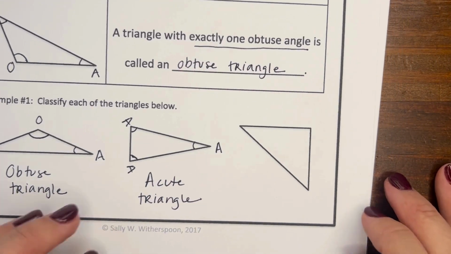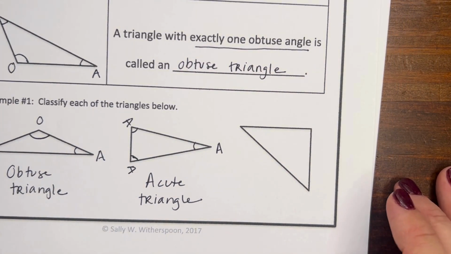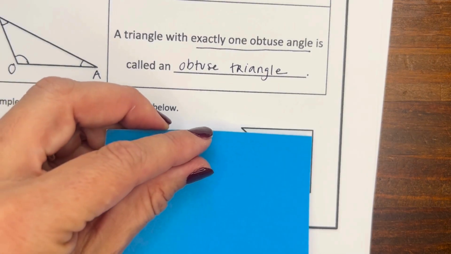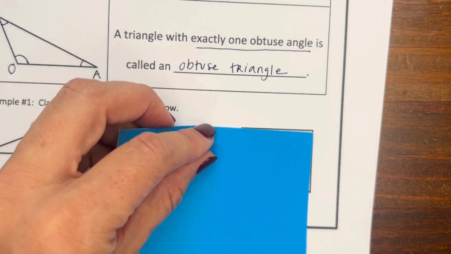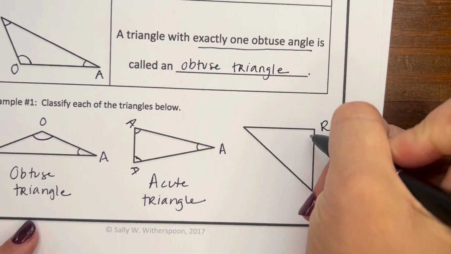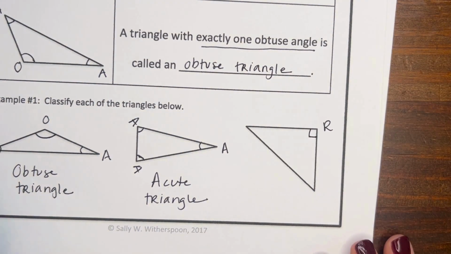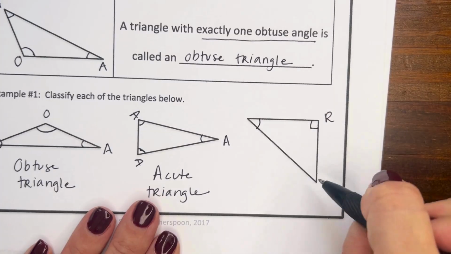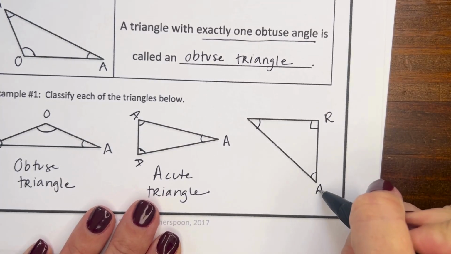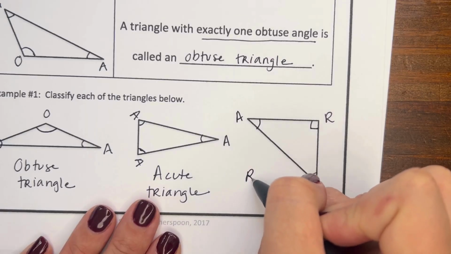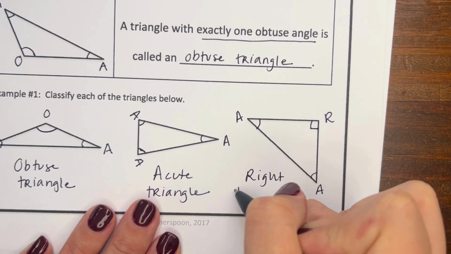Okay, last but not least, I have one more triangle here. Let's start with this angle right up here at the top. Remember, if it's a right angle, the corner of my note card should fit right into the corner. Is it a perfect match? It absolutely is. If we know this is a right angle, we know that that special angle is what's going to name the triangle, which means that these other two angles are acute angles. And the name of this triangle is a right triangle.